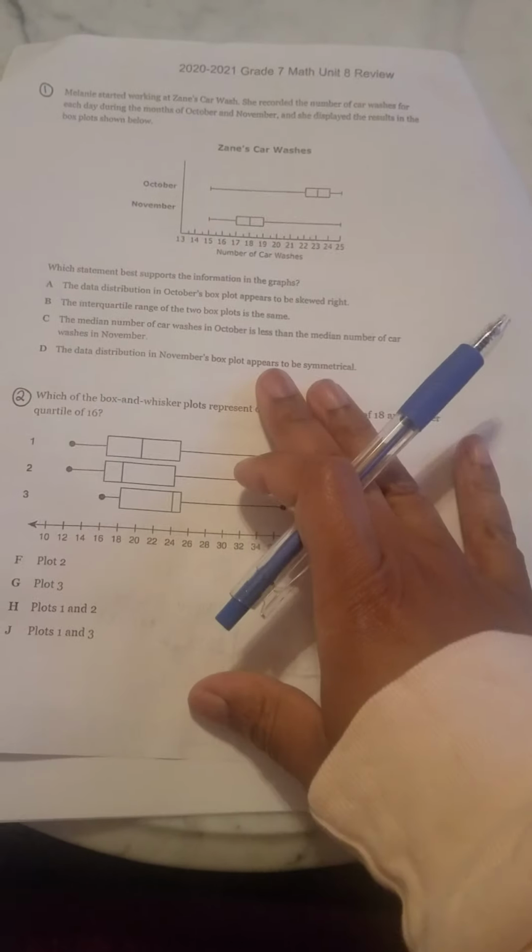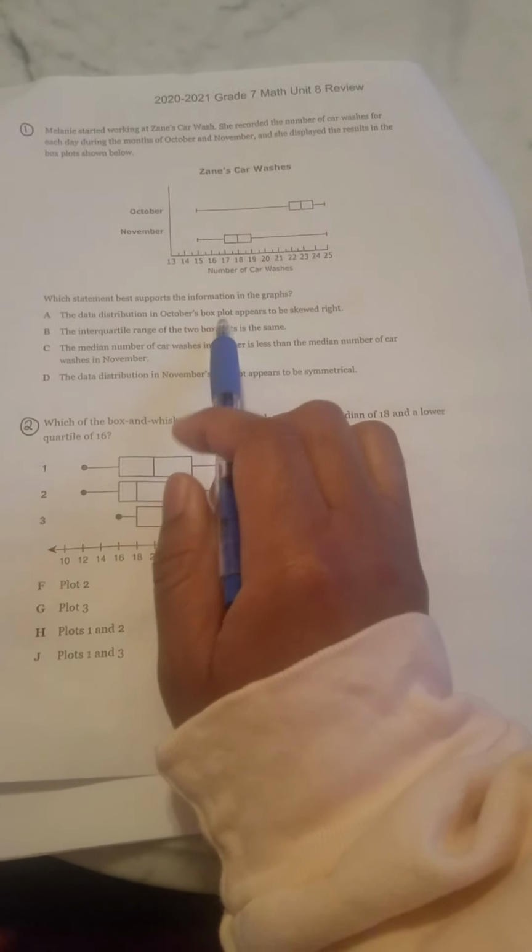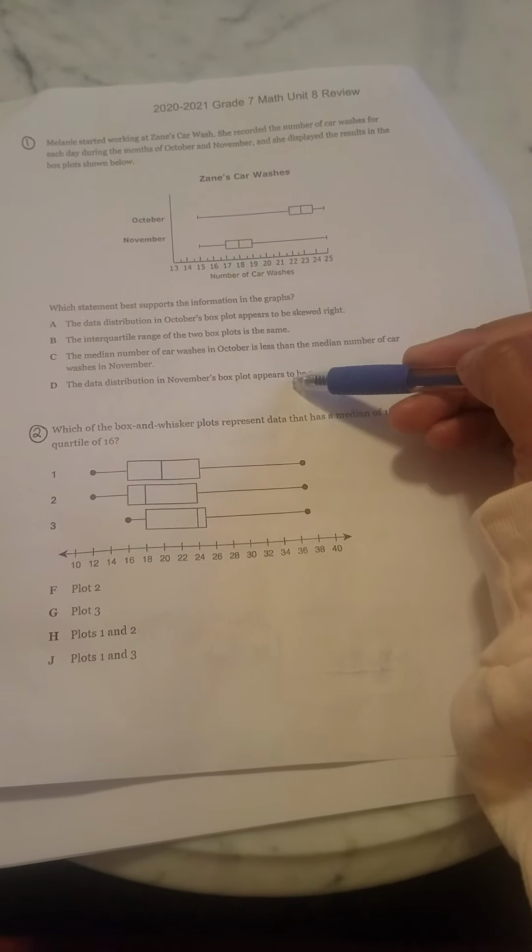Okay, so number 1 says that Melanie started working at Zane's car wash. She recorded the number of car washes for each day during the months of October and November, and she displayed the results in the box plot shown below. Which statement best represents the information in the graph? So we want to know which one basically is true. Okay, so I'm just going to go through these and we'll see which one is true.